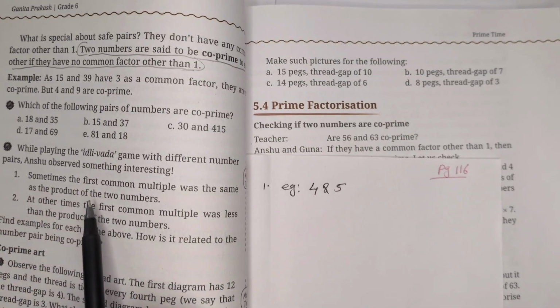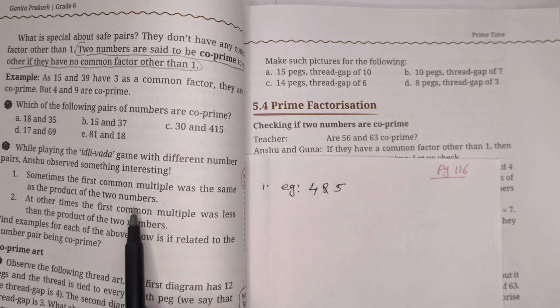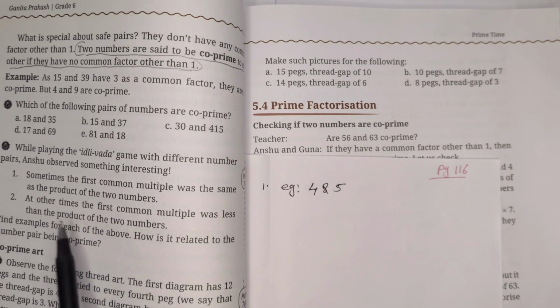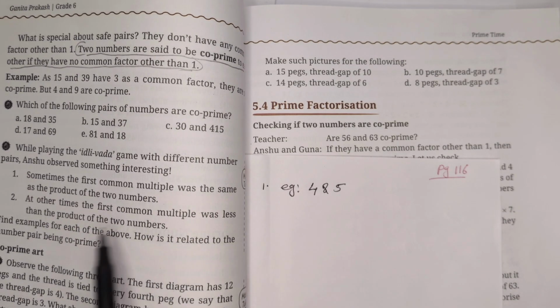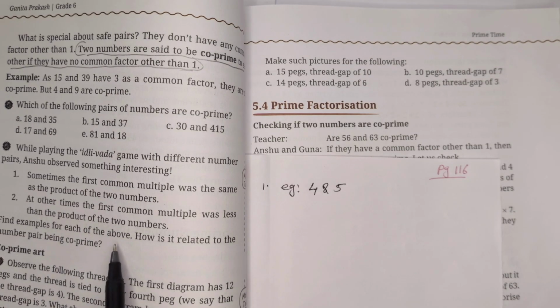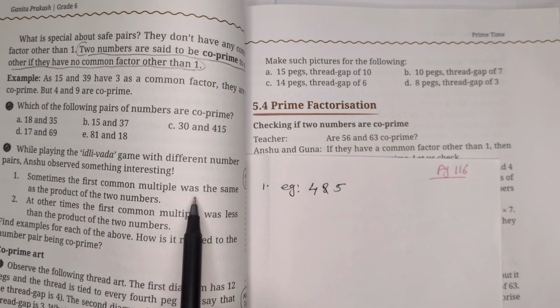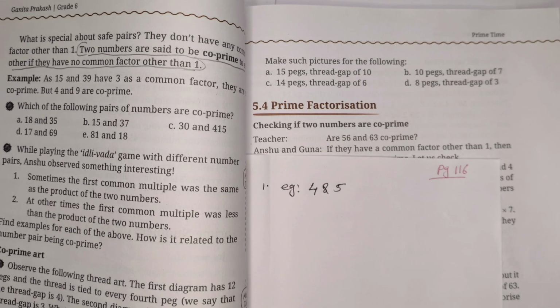Here, sometimes the first common multiple was the same as the product of two numbers. At other times the first common multiple was less than the product of two numbers. Find examples for each of the above. So sometimes the first common multiple was the same as the product of two numbers.